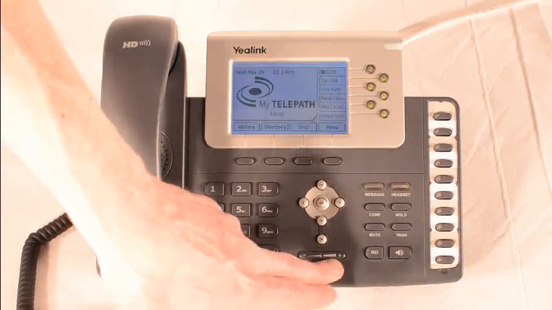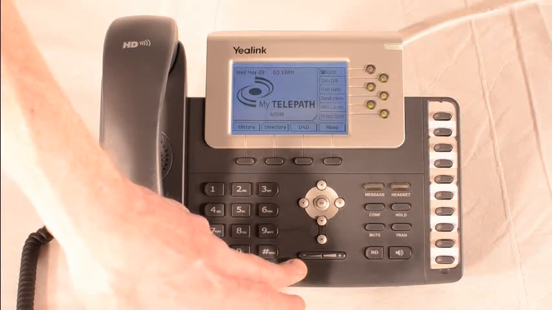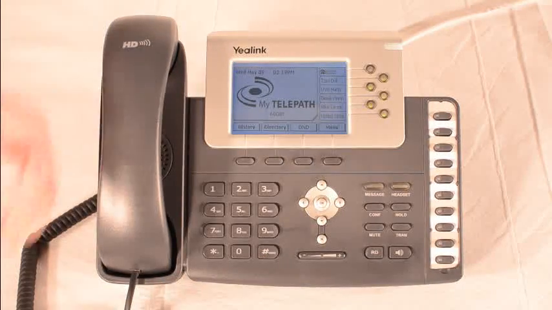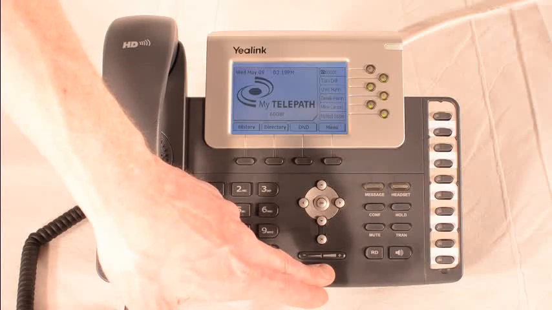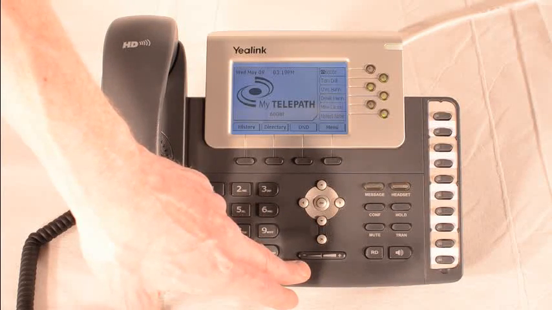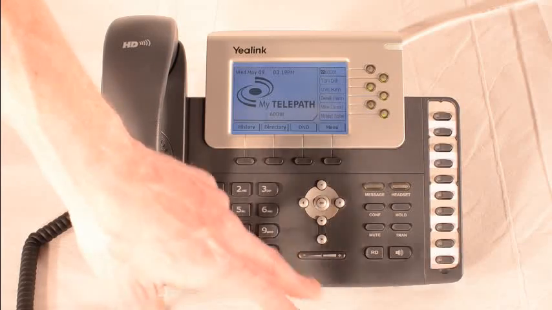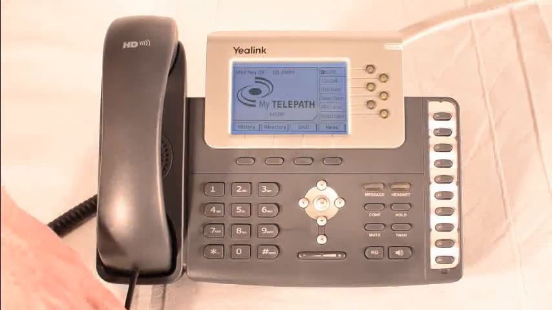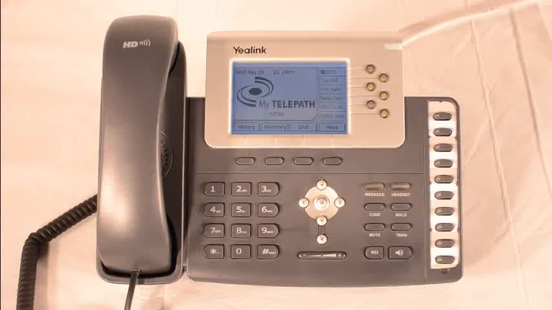The call volume keys control multiple volumes of the phone. When a call is active, the call volume keys will control the volume of the call. When the call is not active, they will control the volume of the ring. Also, when the call is on speakerphone, it will control the volume of the speaker.